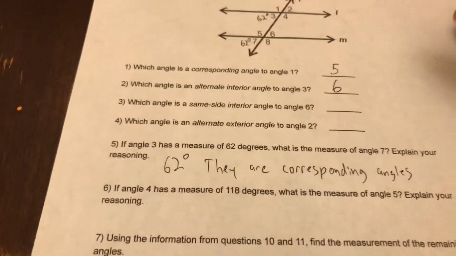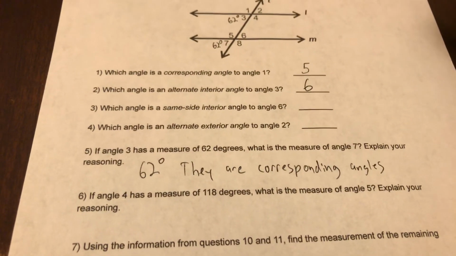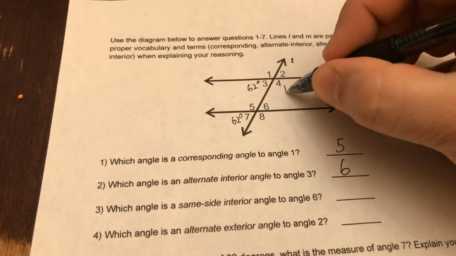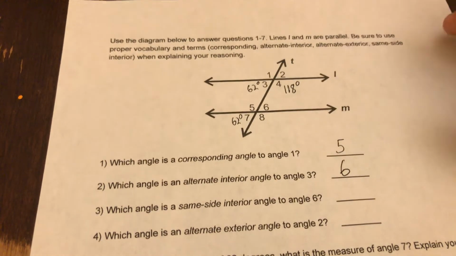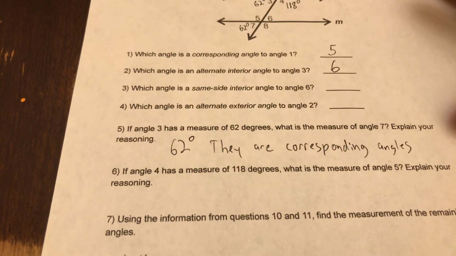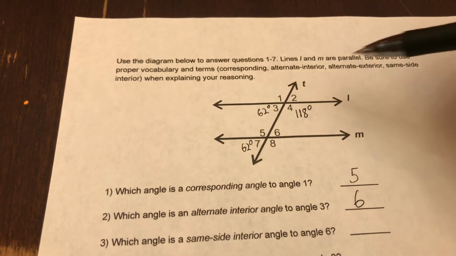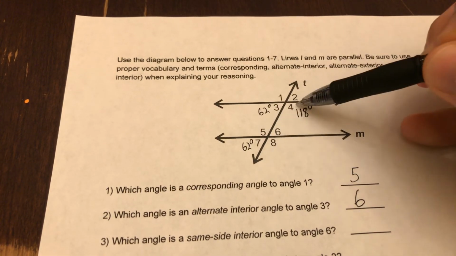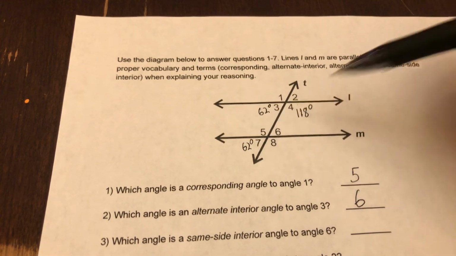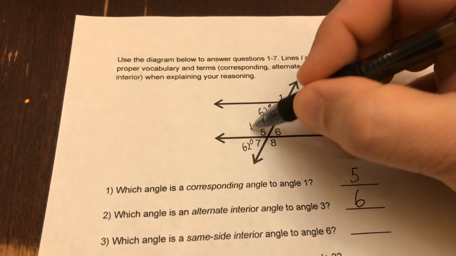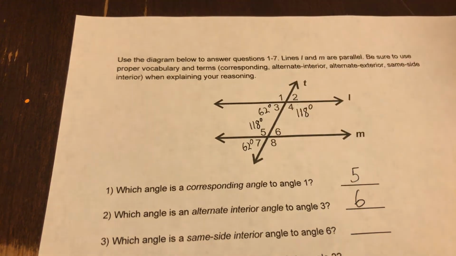Number 6, it says, if angle 4 has a measure of 118, so if we go up here, we're going to label this one at 118, and then it says, what is the measure of angle 5? Well, let's think, what relationship do they have? Angles 4 and 5 are alternate interior angles, so they're going to have the same angle measurement. So I'm going to go ahead and label this one as 118.